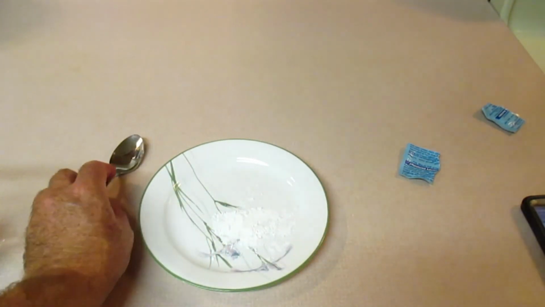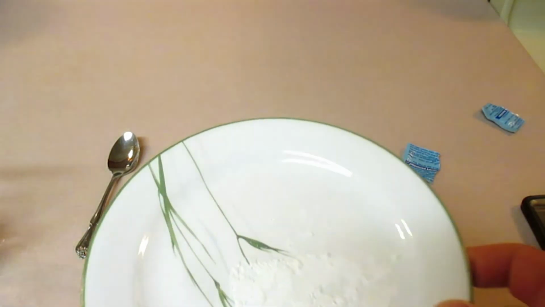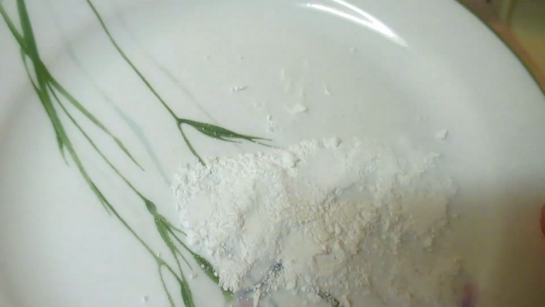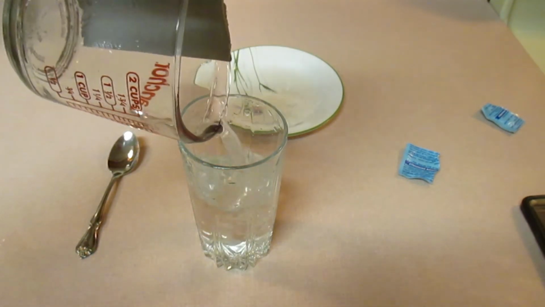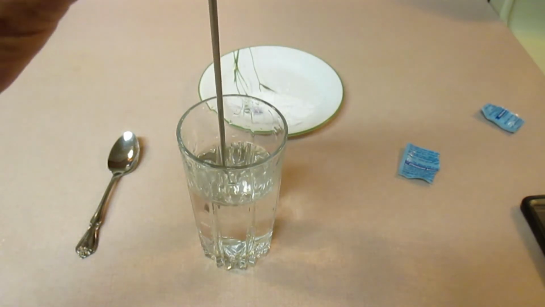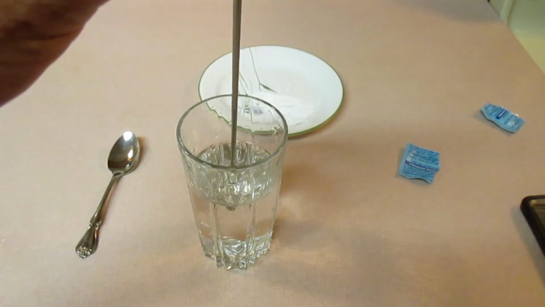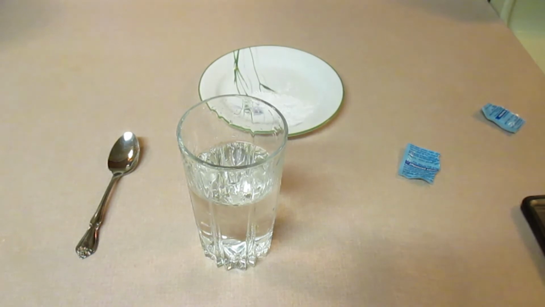Alright. And I'm going to once again use room temperature water, so I'm going to get it directly from the tap. I'm going to use 1 cup. Alright. Hopefully you can see that I pulverized it pretty good. Alright, I'm going to take my cup with my 1 cup of basically room temperature water, and I'm going to measure the temperature of that. It happens to be, once again, 22 degrees Celsius.